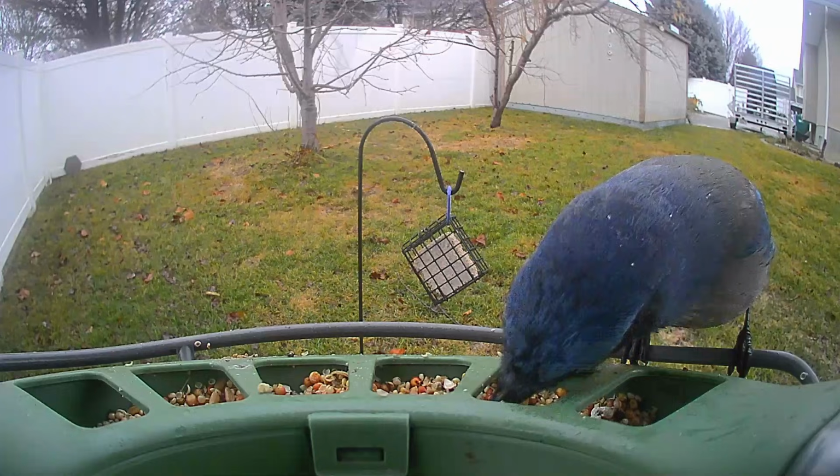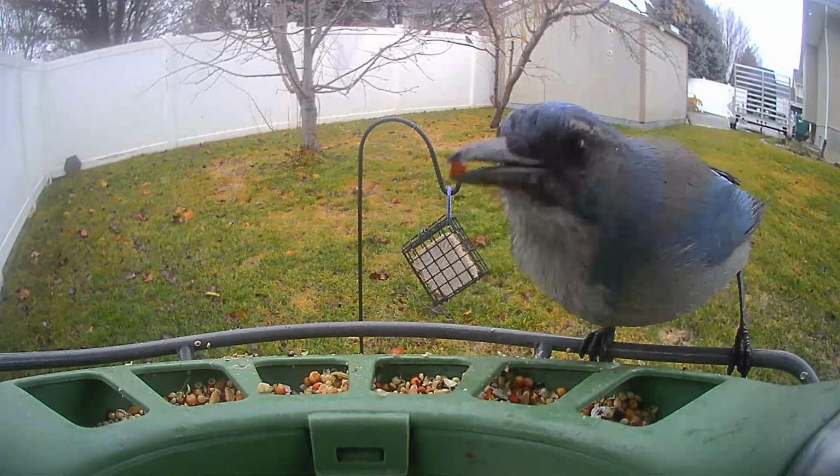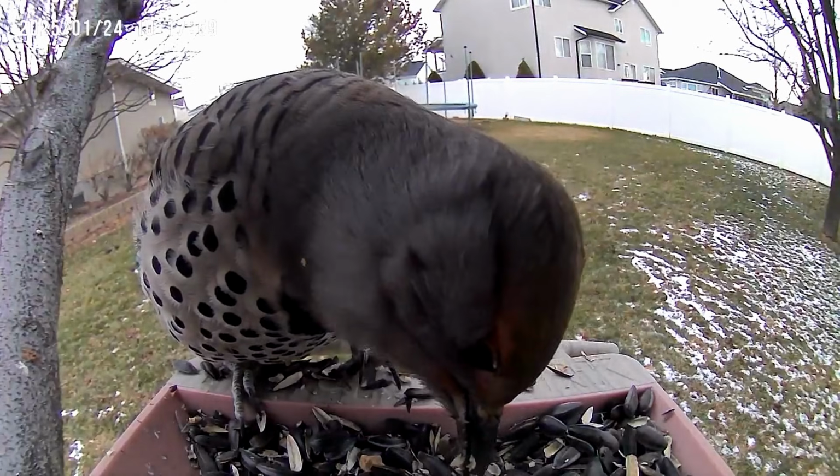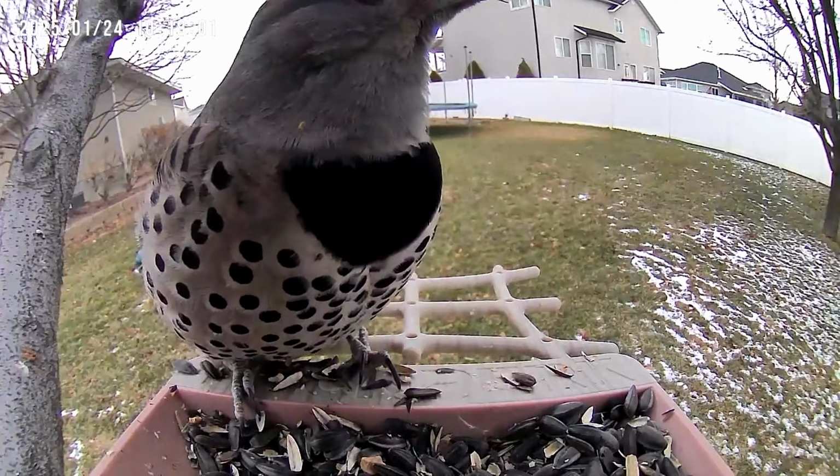We can't always be sitting at our bird feeders. I do love watching the birds live, but it's fun having a smart bird feeder and scrolling through the birds that visited. So if something interesting shows up, I can try to be there for it live the next morning.